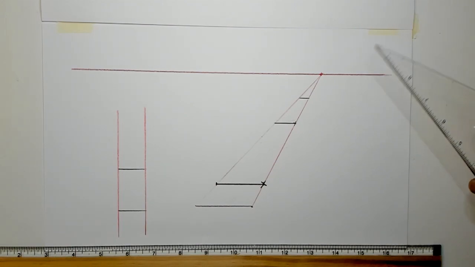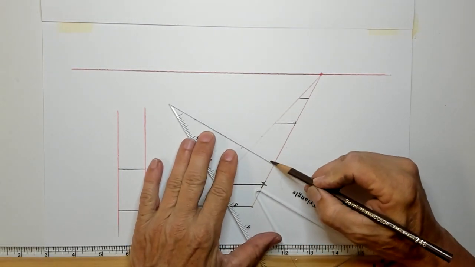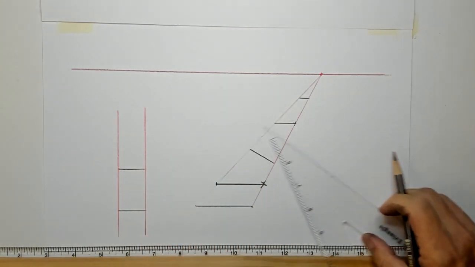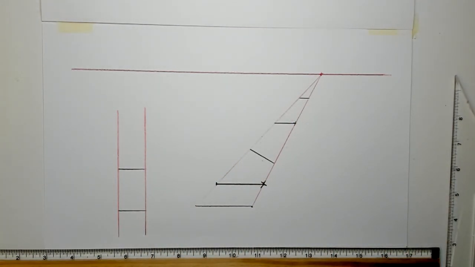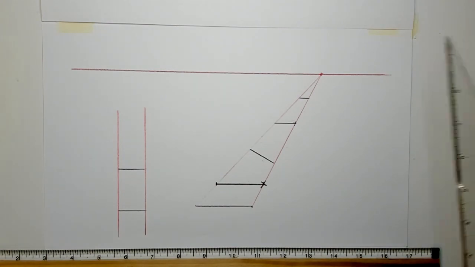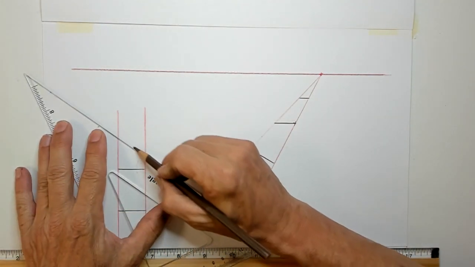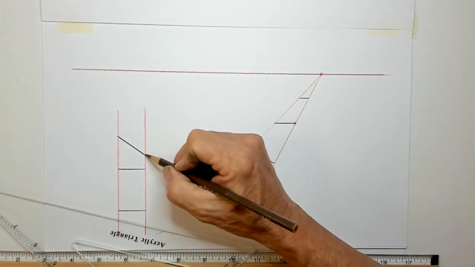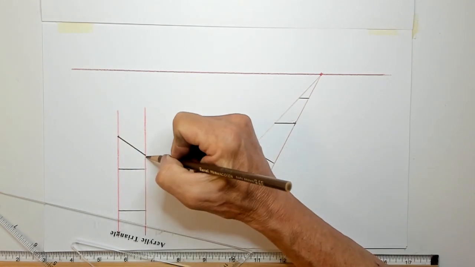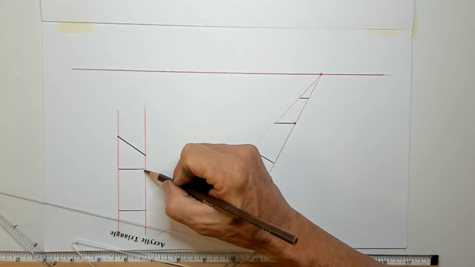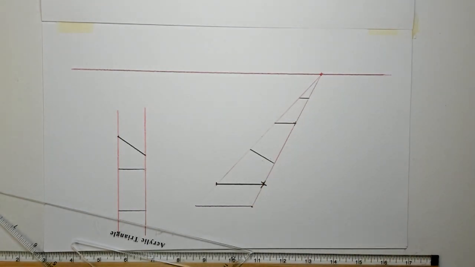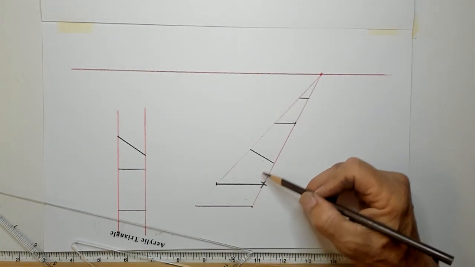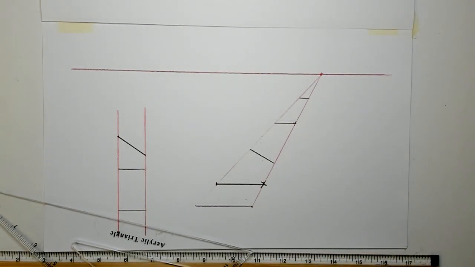Now, if I drew a line like this, it would not be the same length as the others because it's not parallel. It's the equivalent of me doing this. See this brown line here that I just drew, it's much longer than this one. So this one is the longest one of all of these. But all the others are all the same size.